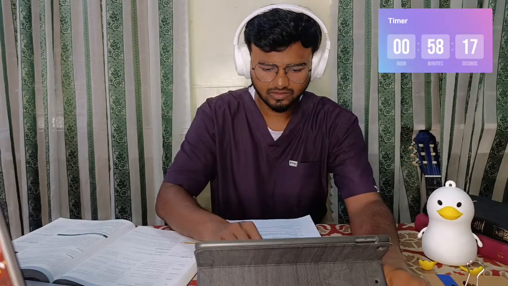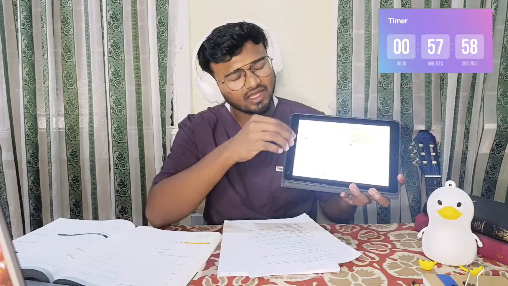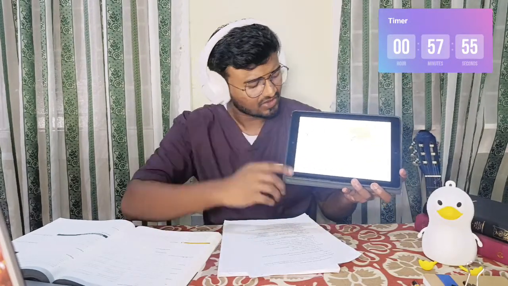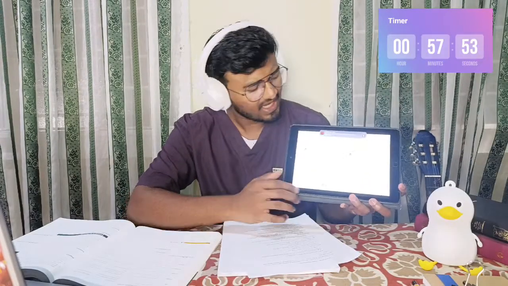So let's start. First of all, what is the appendix? Appendix means, for example, you can see this image here. This is the embryological appendix part. Here we can see one loop.